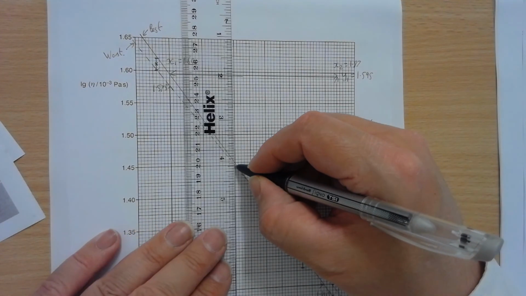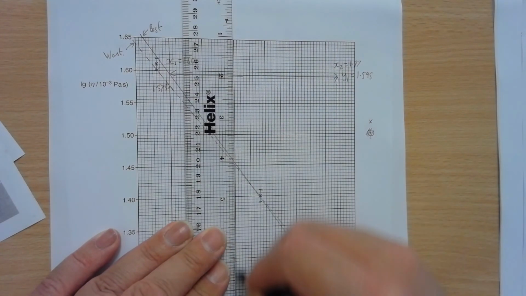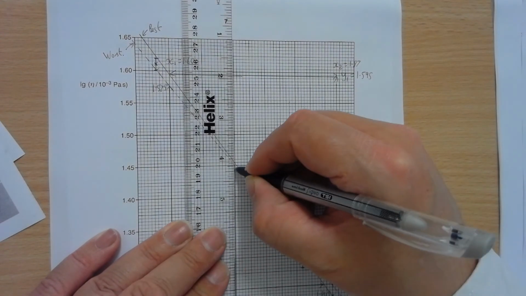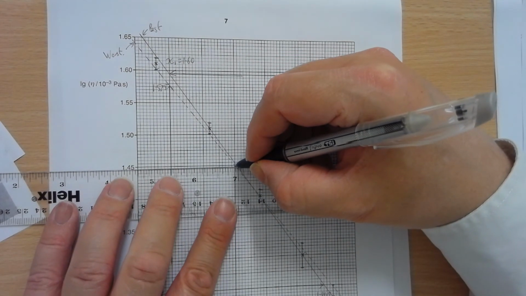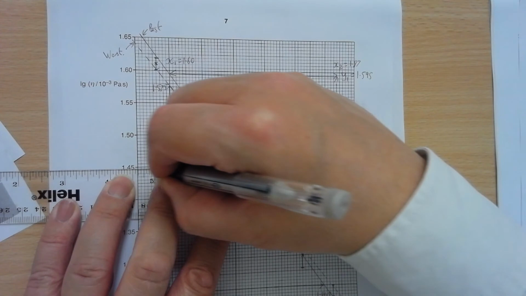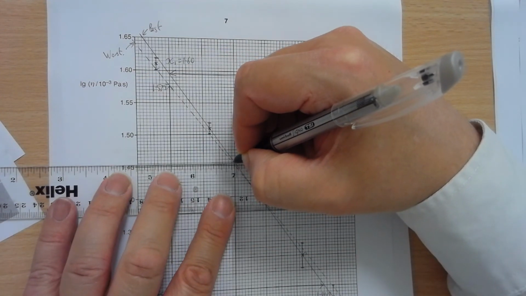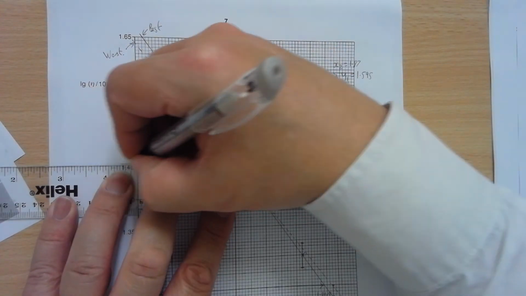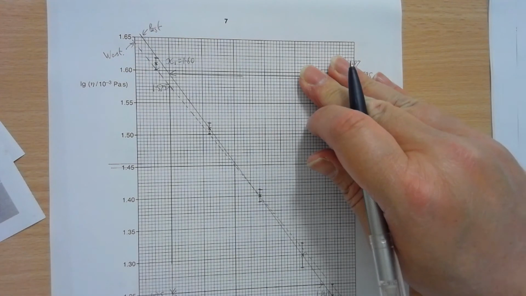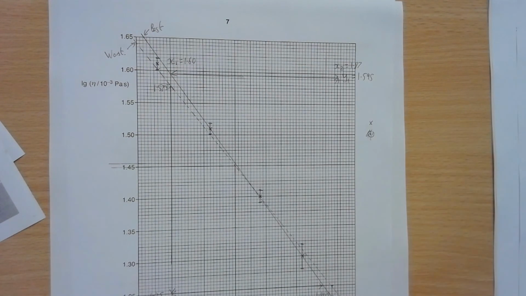Well, if I pick this one here, my x is always 1.7 and my y value is there. So my correct value for y here is 1.454 versus 1.7.